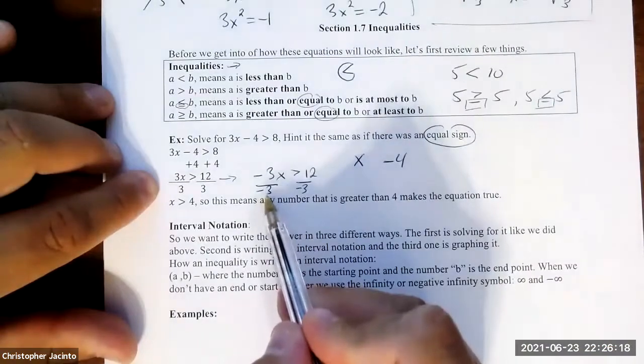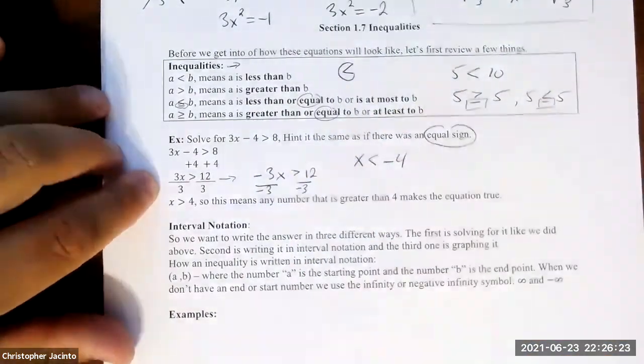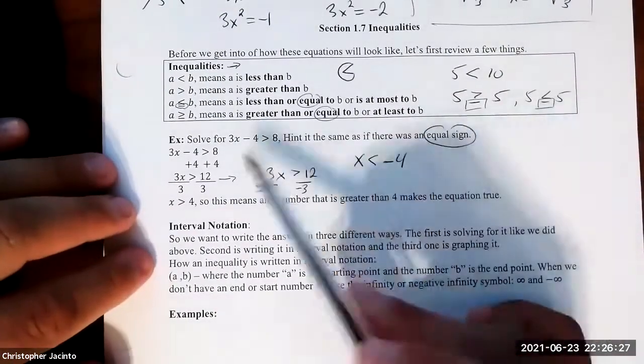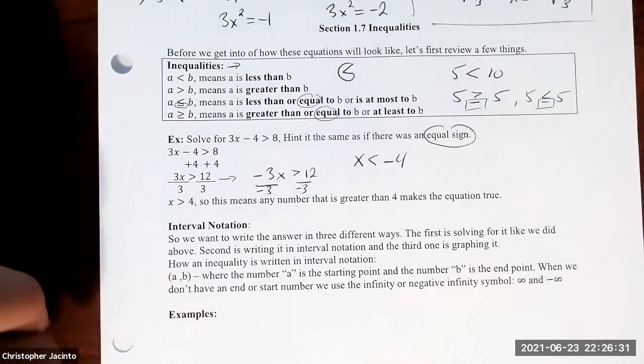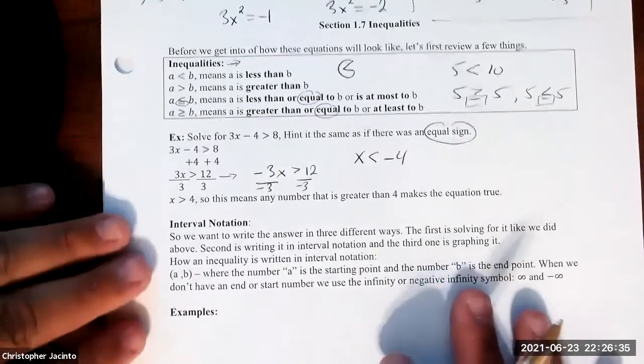But since I divided by a negative, I just switch the sign. So I just flip it around. That's what I mean by that. That is the only difference between solving an inequality and an equal sign, just that extra step there. Everything else is identically the same. All right.